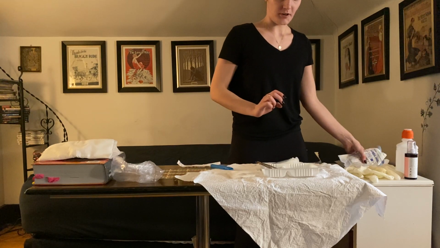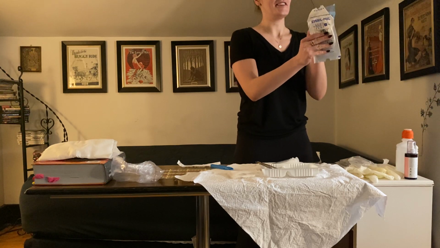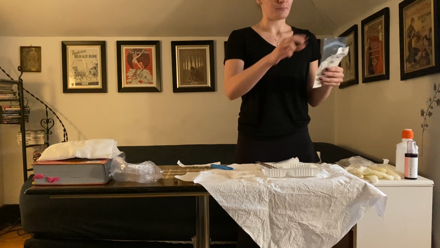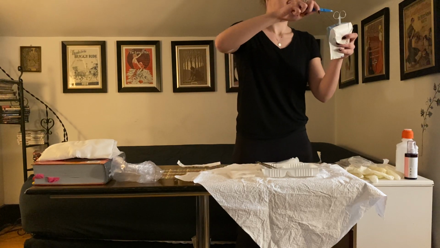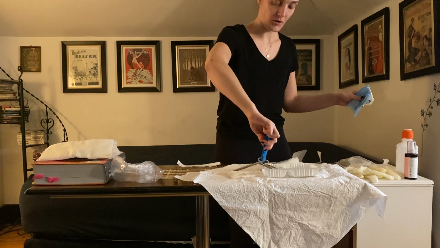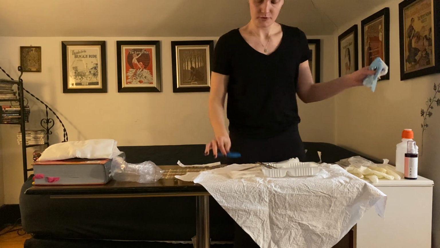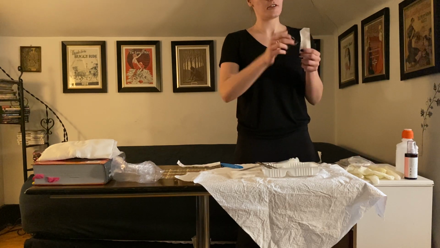And then I'm going to add my scissors here. So normally these would be unopened as well too. So I'm going to add these into the field. I like to have them kind of propped up. Adding my cotton tip applicators.